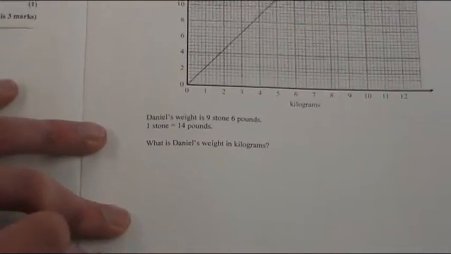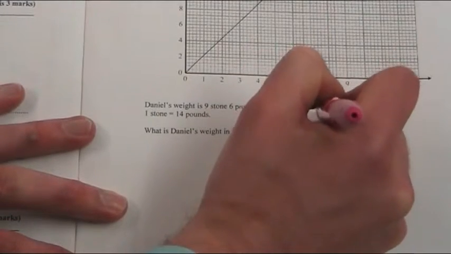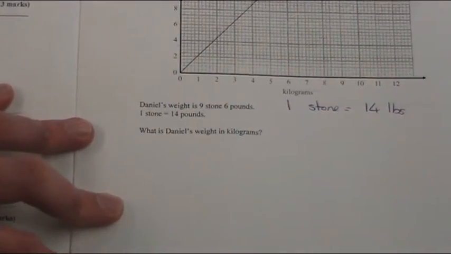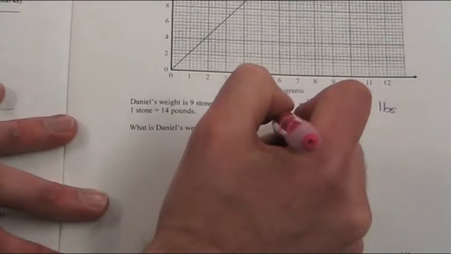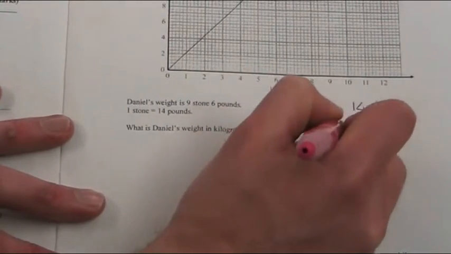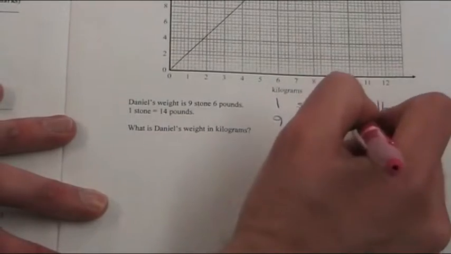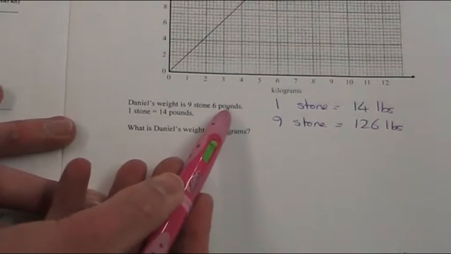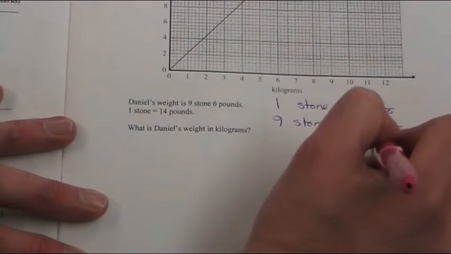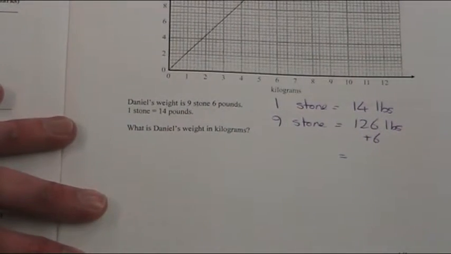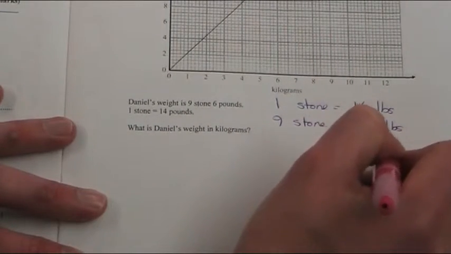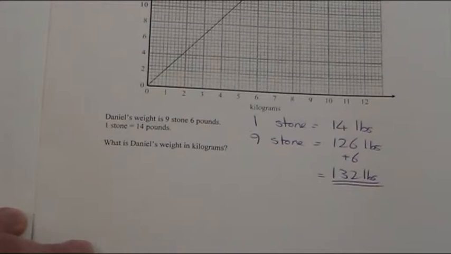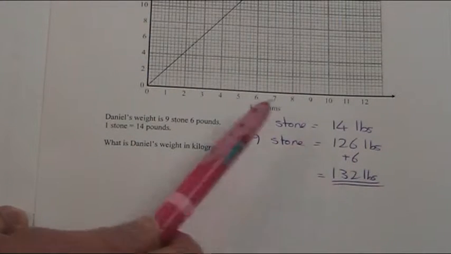So, if 1 stone is 14 pounds, this is the symbol for pounds, it's just quicker than me writing out pounds. 9 stone, you should be able to appreciate that it's just 9 times bigger, which is 126 pounds. But he is 9 stone 6 pounds, so if we add on 6, his weight in total is 132 pounds. So that's what we've got to try and work out using our graph, what 132 pounds is into kilograms.